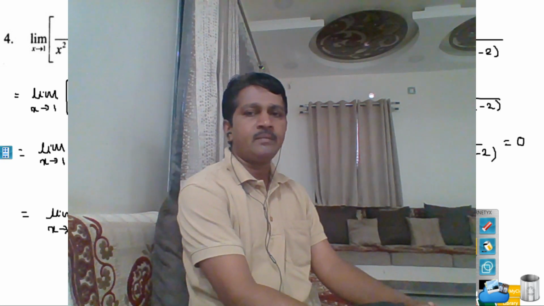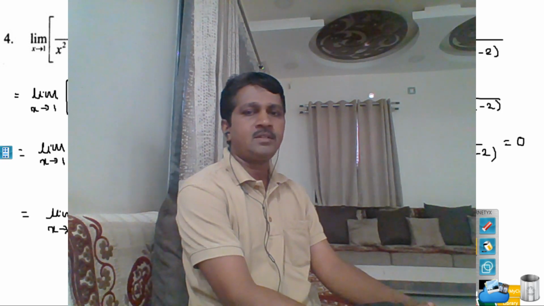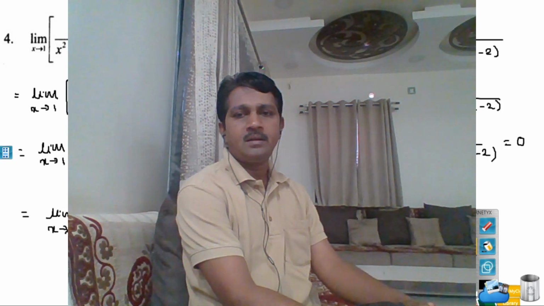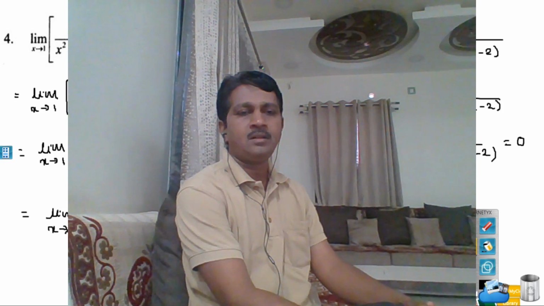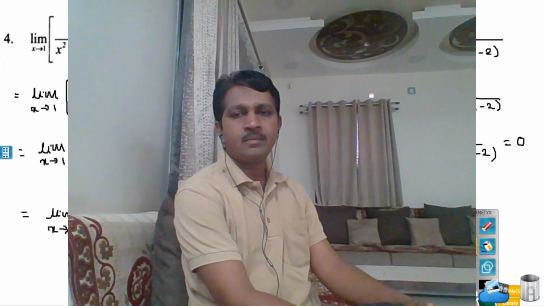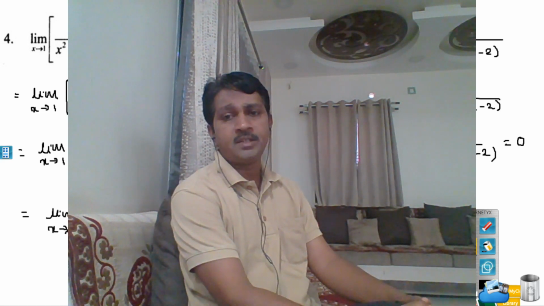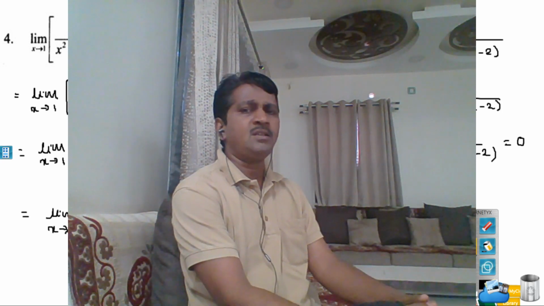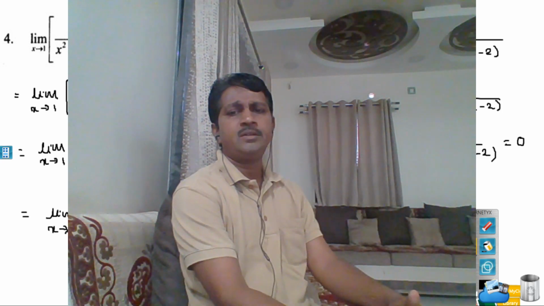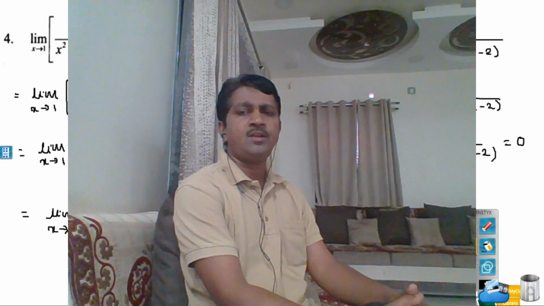Whenever the given function whose limit is to be taken contains irrational terms, that is the sum of two surds or the difference of two surds, and the denominator is becoming 0. Very important thing, the denominator is becoming 0. If the denominator is non-zero, then there is nothing to do. You just put the value of x directly in the given function.